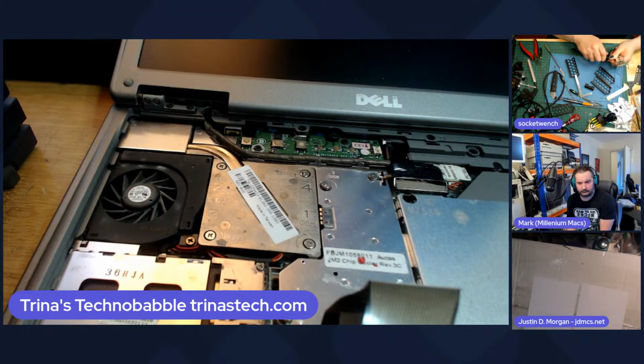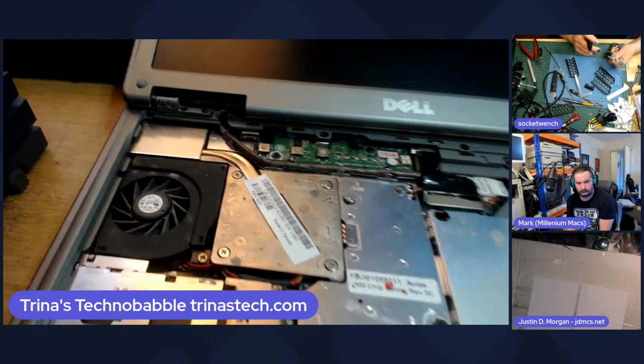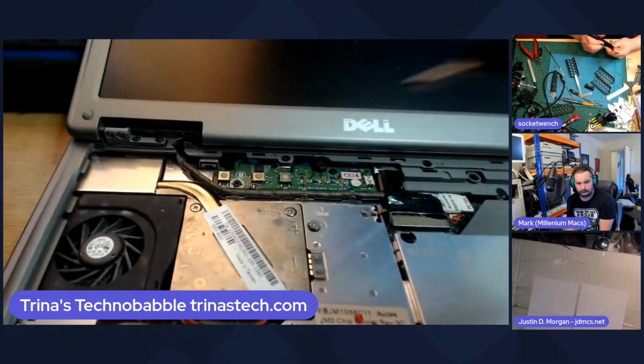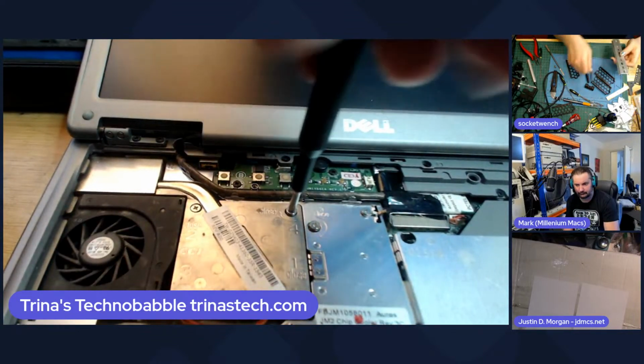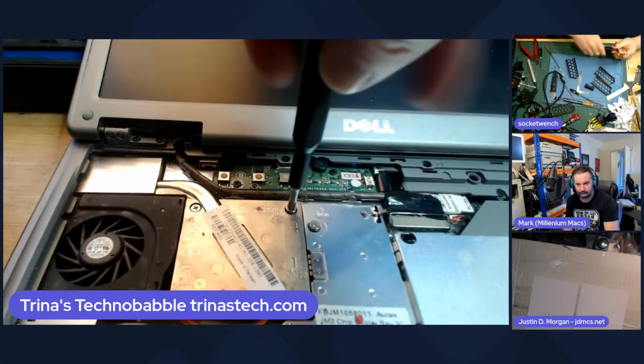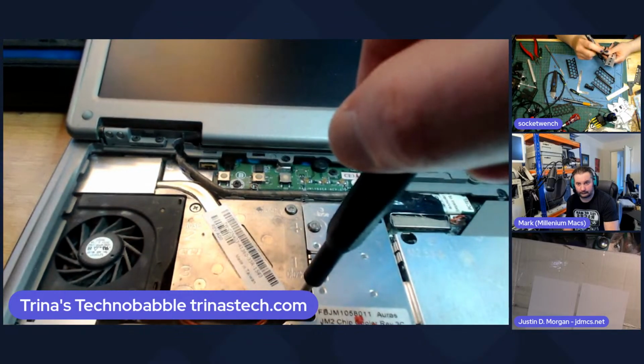So what we have to do, this is going to be so super hard. I have to remove those 4 screws. Oh no. And then it lifts up. I think they're captive. Yep, they're captive.